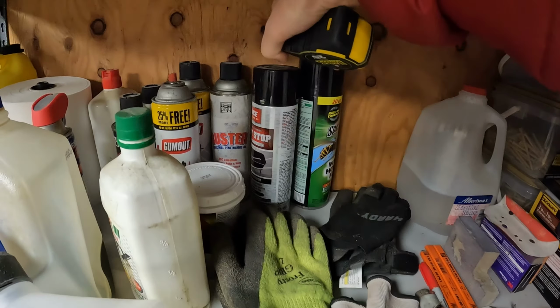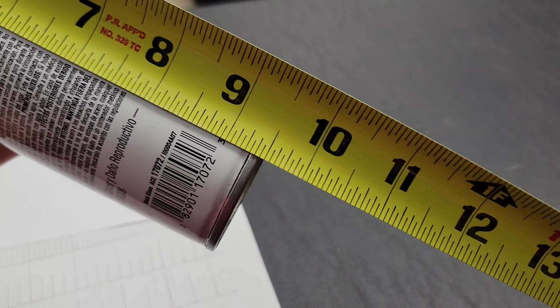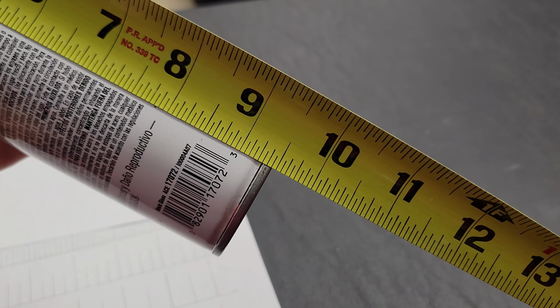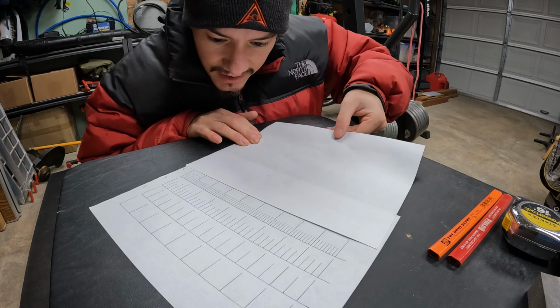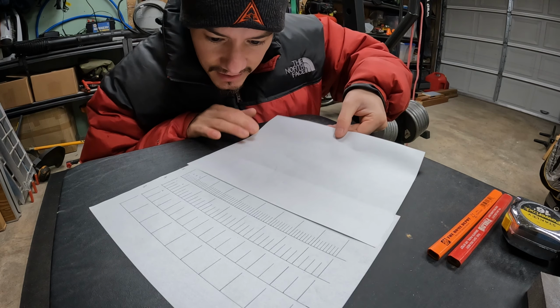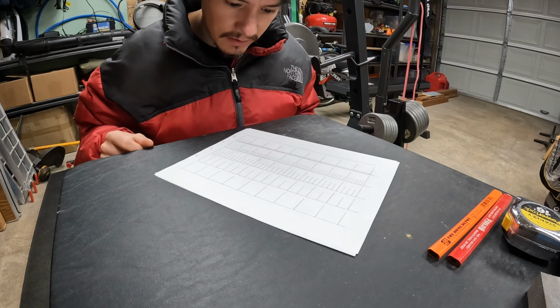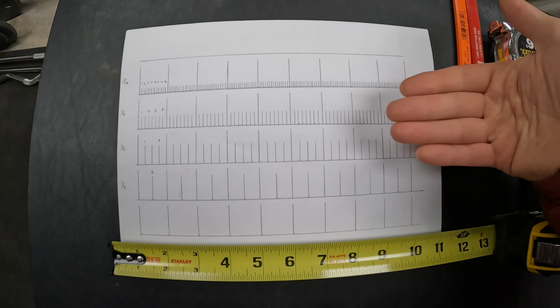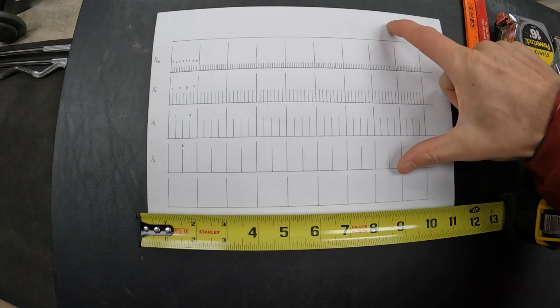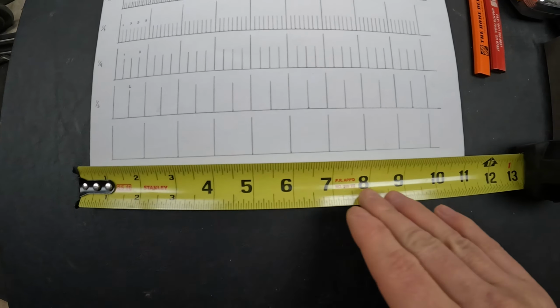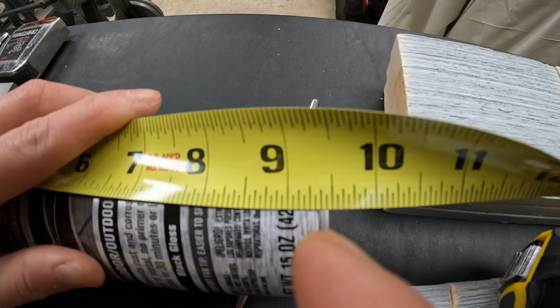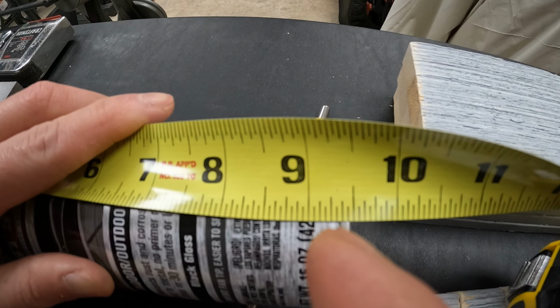This can of paint here, if I measure it from the cap to the end, you might be able to see it lines up on one of the smallest marks on the tape measure. So with that said, let's reveal our final level on my piece of paper here, and that is the 16ths. So if I were to overlap each one of these on top of each other, it would represent what you see on the tape measure.